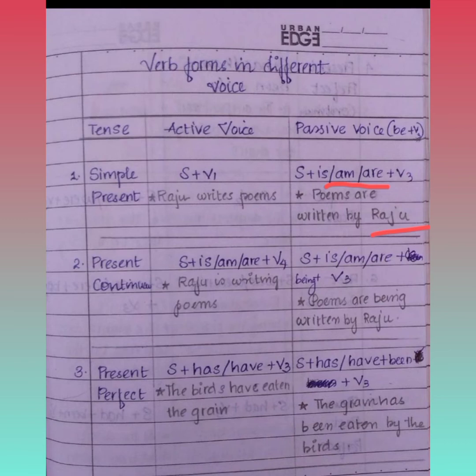Okay, so that is Raju is writing poems. So how it will be in passive voice? Subject plus is or am or are plus being plus third form of the verb. The passive voice for the sentence will be: poems are being written by Raju.